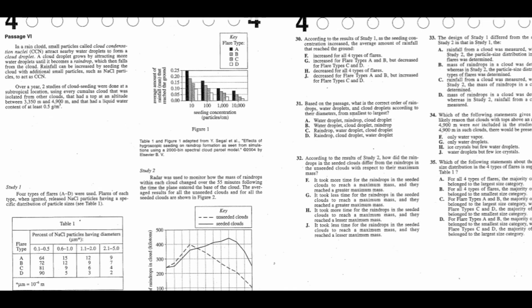Kids, let's take a first look at yikes problems for ACT Science. We're going to bounce around a little bit here, so make sure you have your booklet open to passage number 6, and the question that we're going to work on is problem number 31. Now, in this little mini tutorial, what I'd like you to do is don't answer this question, just follow along with the logic and try and just see what's going on here. All right, so first thing that we do, step number 1, is to read the question. Based on the passage, what's the correct order of rain droplets, water droplets, cloud droplets, according to the diameter from smallest to largest?